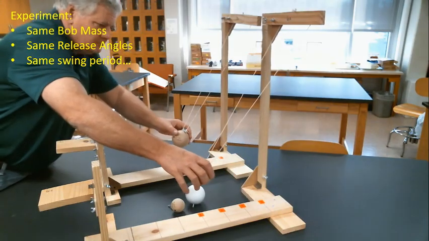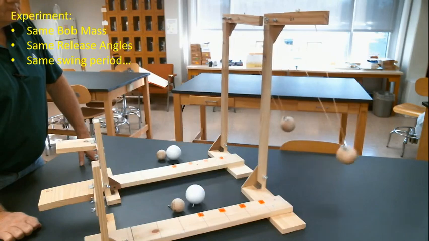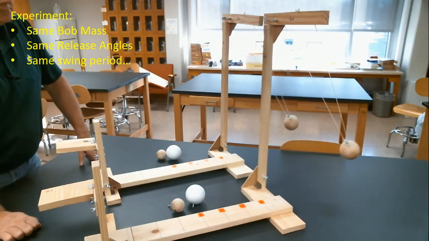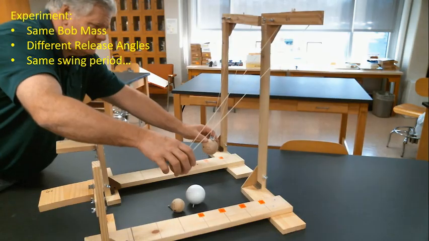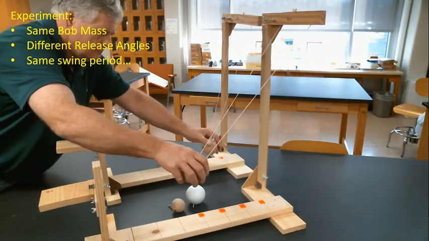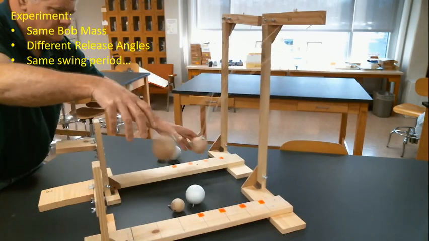In this experiment, we verify that pendulums of equal mass and equal length have the same swing period. Tests can be run side by side with students comparing results, or stopwatches can be used to collect quantitative data. In this experiment, the effect of different release angles is investigated. We can see the period of the pendulum is independent of the release angle.